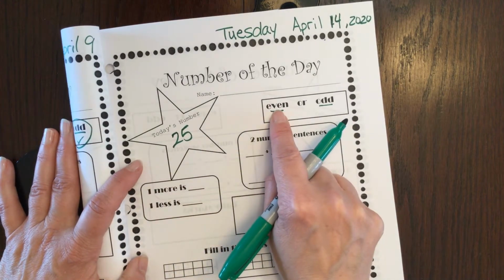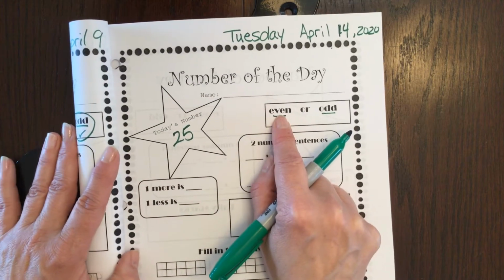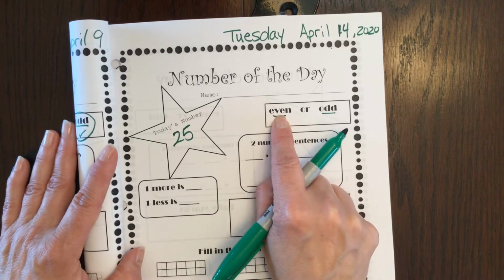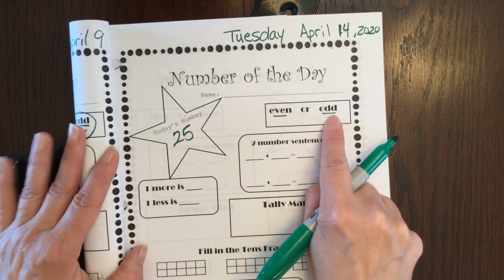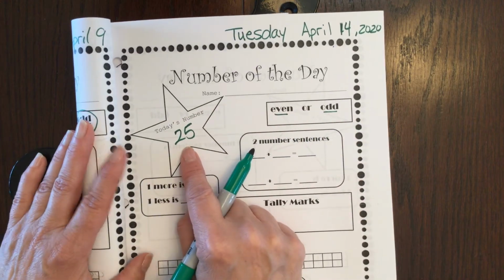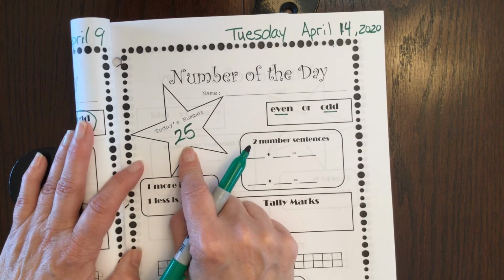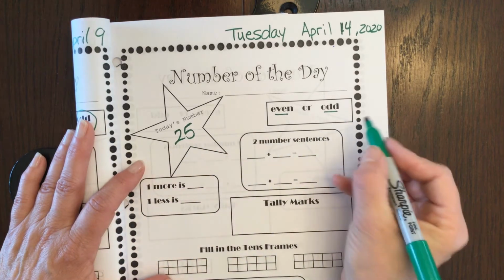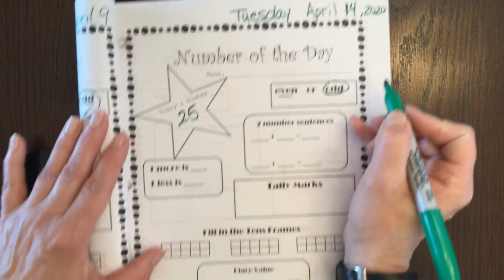So the easiest way to decide if it's even is if we count by 2s and we say the number, then it's an even number. If we count by 2s and we skip the number, then it's an odd number. So count with me starting at 2, 4, 6, 8, 10, 12, 14, 16, 18, 20, 22, 24, 26. I skipped it, so it must be an odd number.